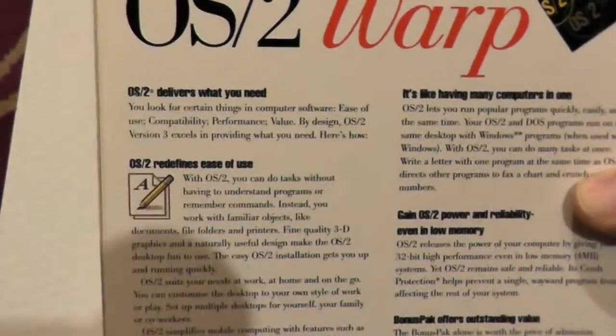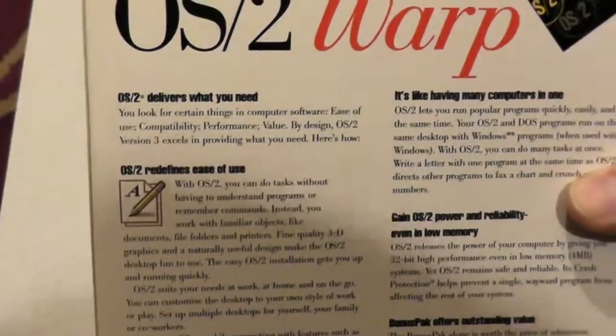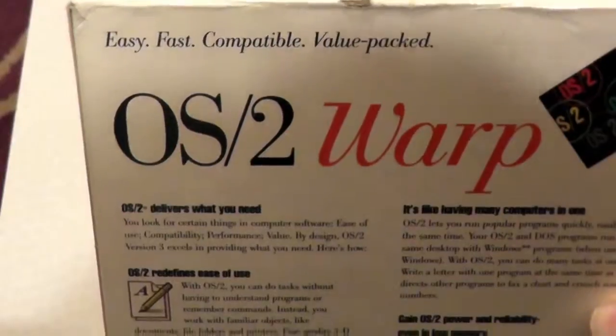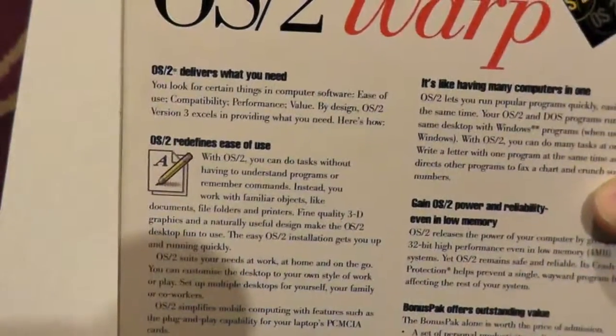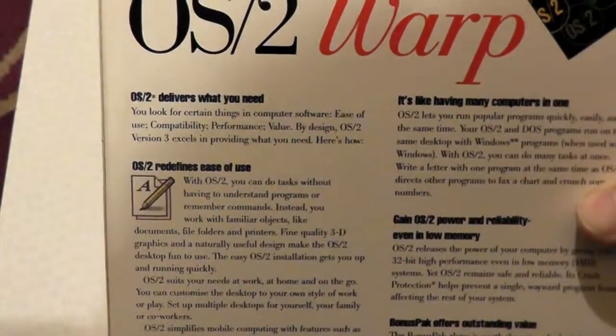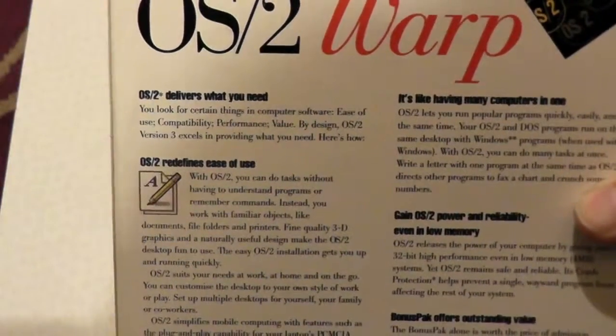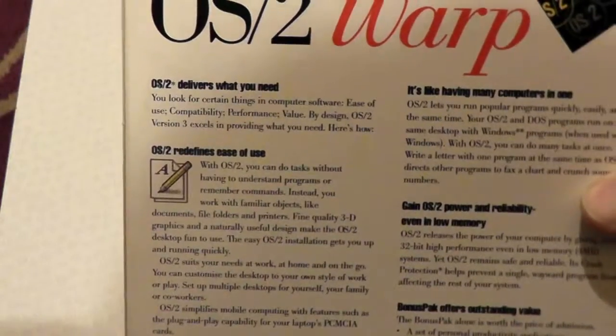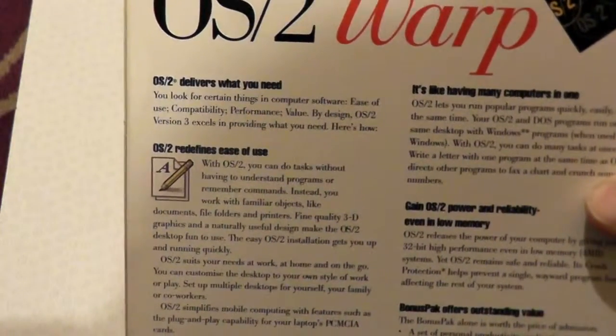Again, I'm trying not to pick up this box. It's not very sturdy. We will talk further about that when we actually look inside. But it's easy, fast, compatible and value packed, so you know you're getting your money's worth. OS2 delivers what you need, like Royal Mail. You look for certain things in computer software: ease of use, compatibility, performance, value. By design, OS2 version 3 excels in providing what you need.